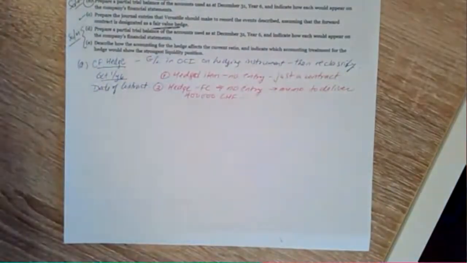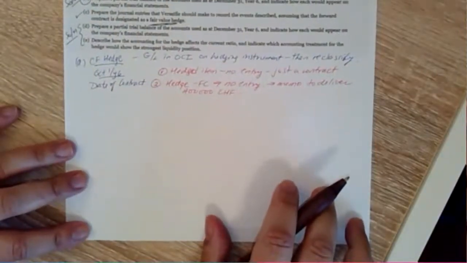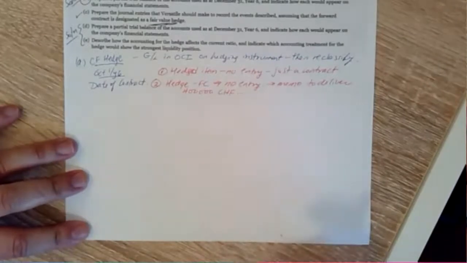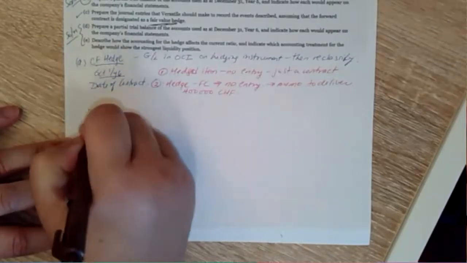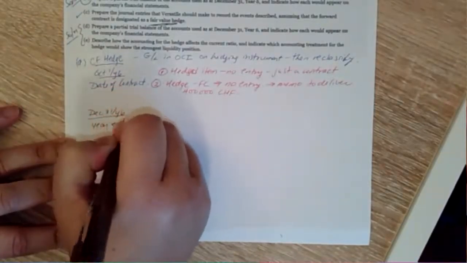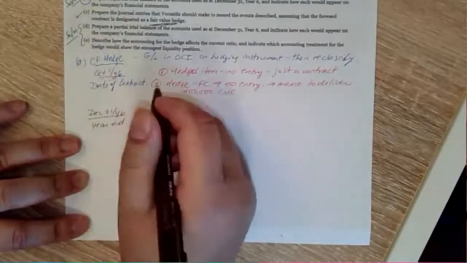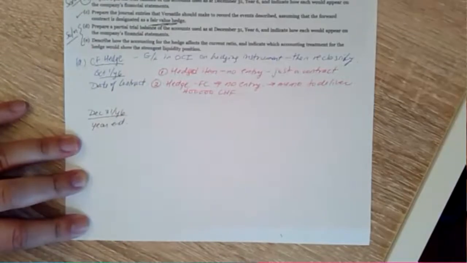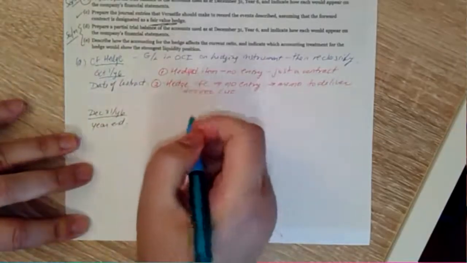So now we're going to go to the year end. Almost always there's going to be the transaction, then the year end, then the settlement. So we are at December 31st, year 6, and it's year end. You do these in 2 colors. We'll use light blue for the hedged item.